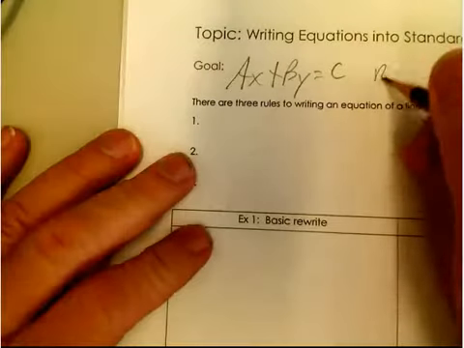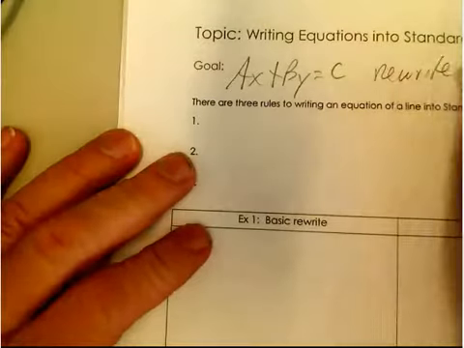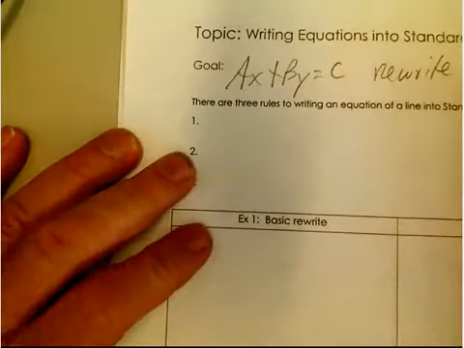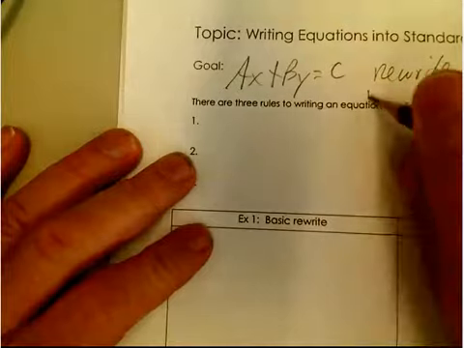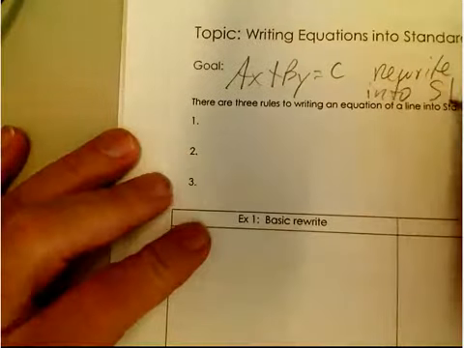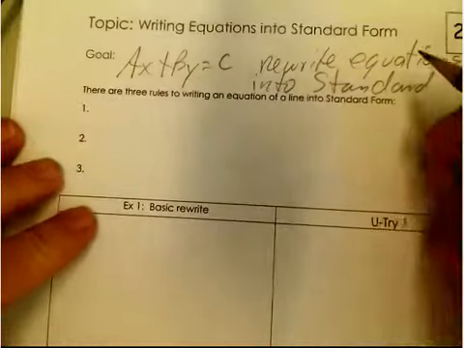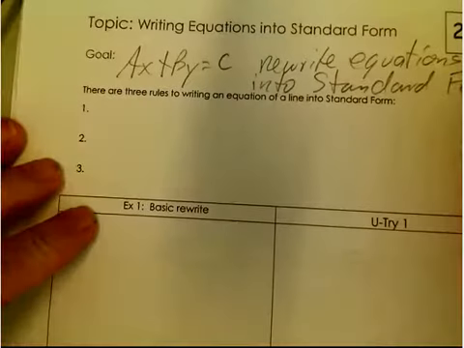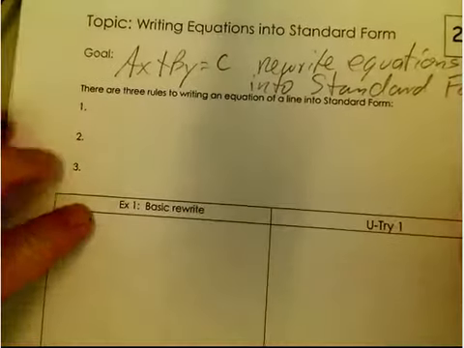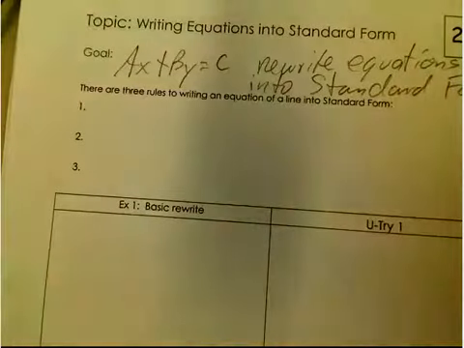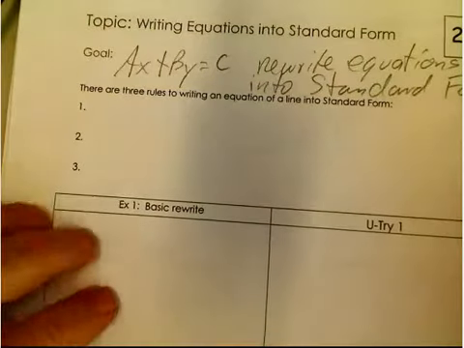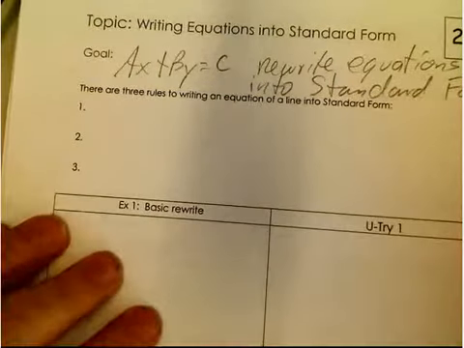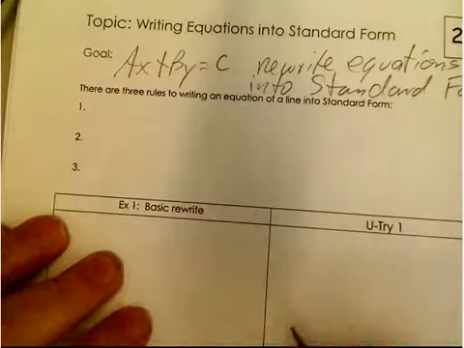So today we're going to rewrite equations into standard form. There are three things to remember that actually help us write the equations in standard form.